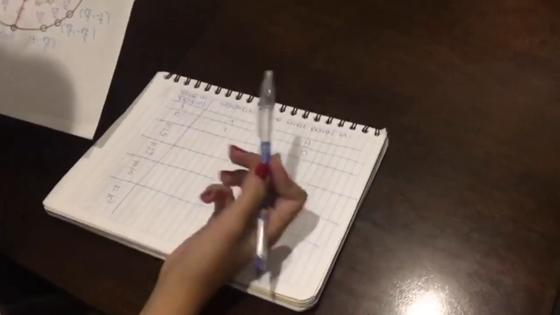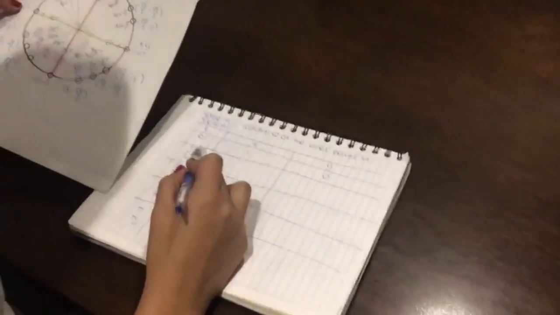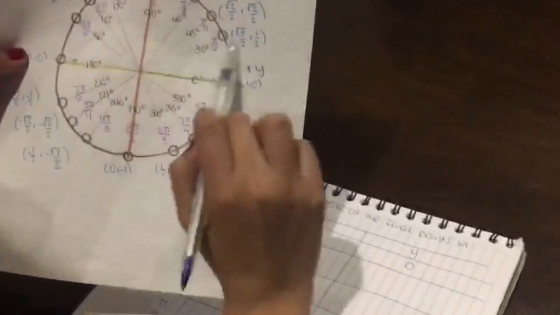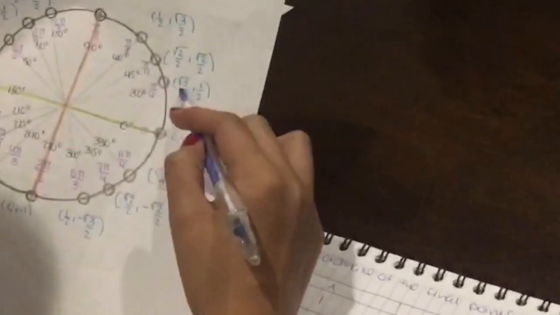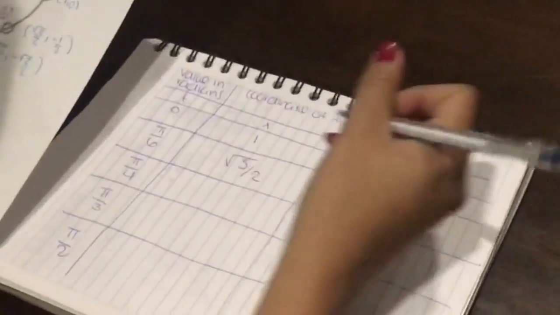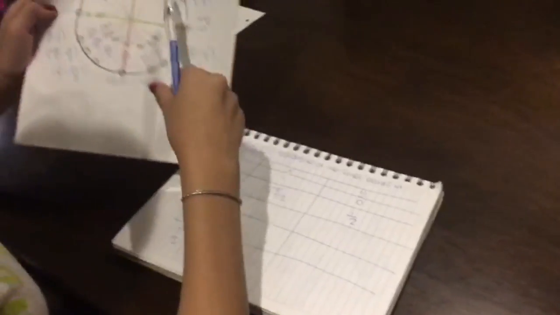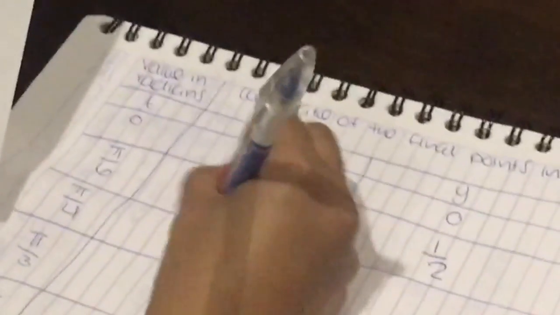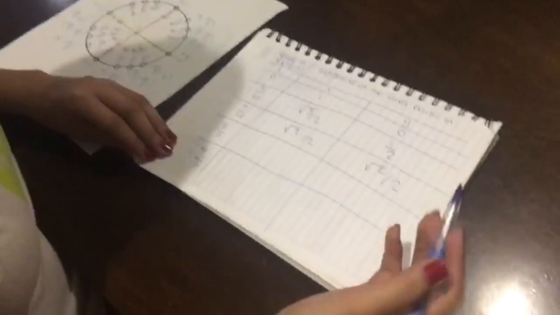And if you want to search pi over 6, you look in the unit circle and also is x and y, so you put the values the same as the other. Then if you want to search pi over 4, also you have to put x and y and put the values. Then you have to do the same in these ones.